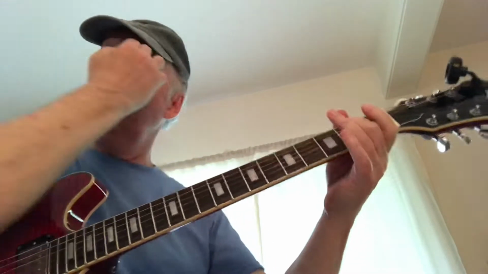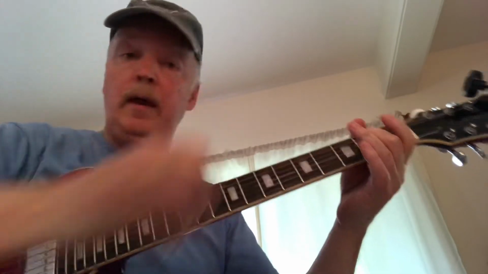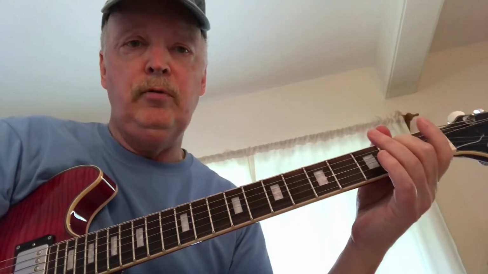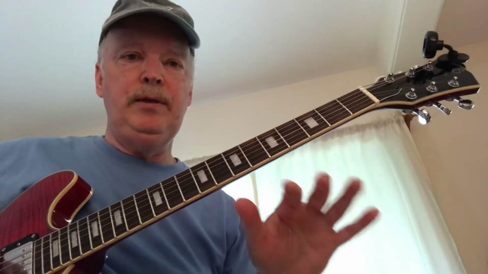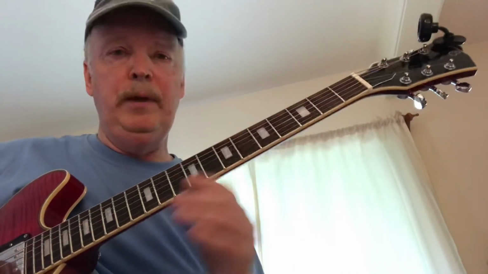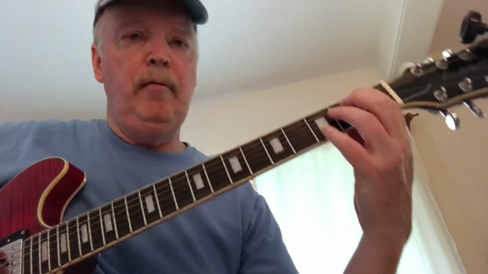Okay, so let's look at a simple fingering, and we're going to look at it in a bunch of different keys so you can really get used to it. E Phrygian, the simplest of the Phrygian modes, is going to be right down here, first position.